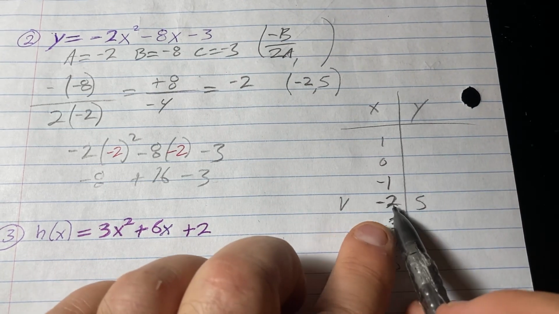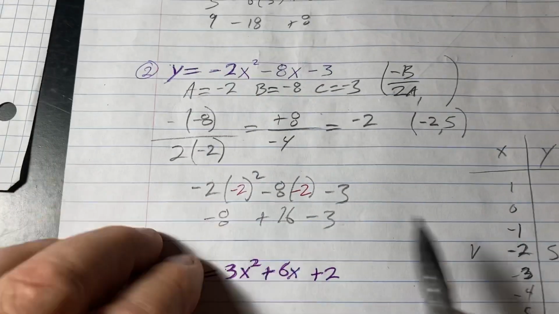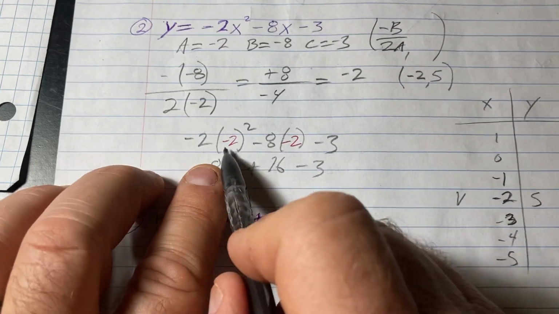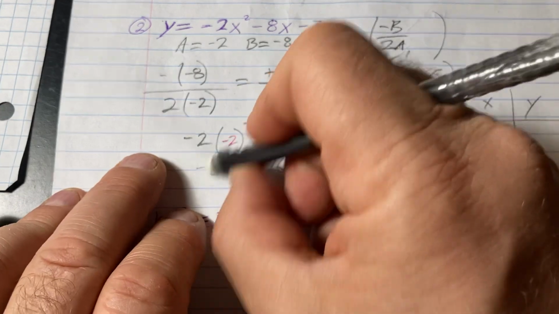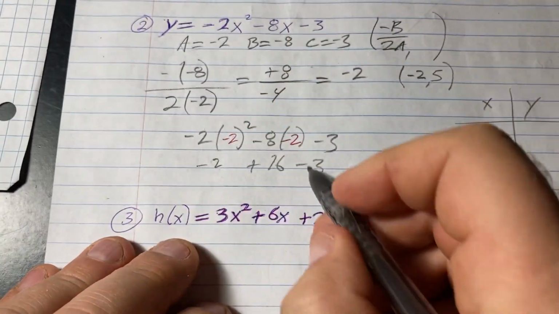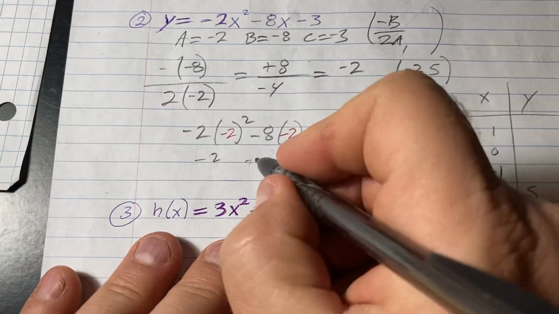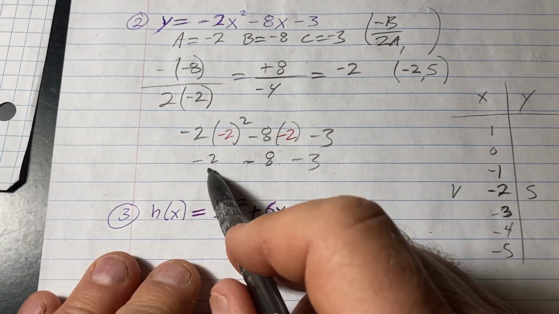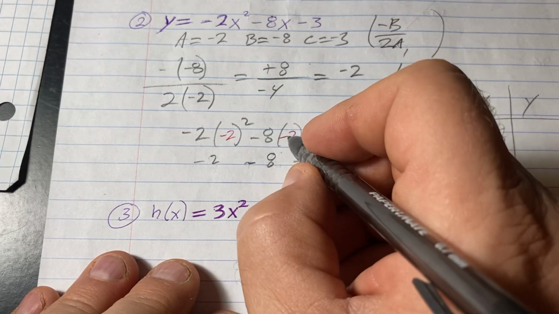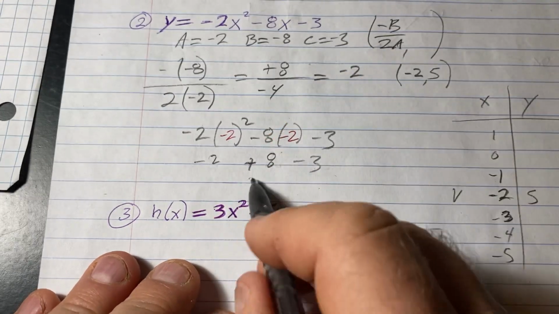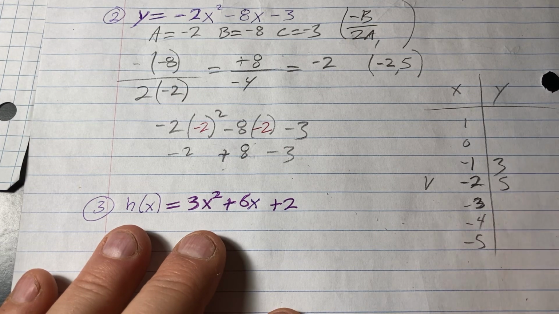So when x is negative 2, y is 5. When x is negative 1, put a negative 1 right there. Negative 1 squared is 1. 1 times negative 2 is negative 2. Negative 8 times a negative 1 is positive 8. 8 minus 5 is 3. That would be a 3.